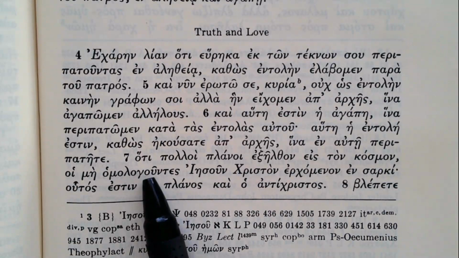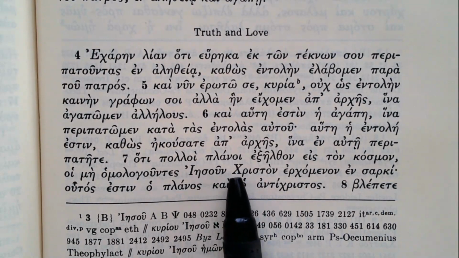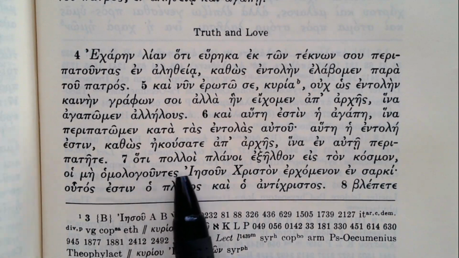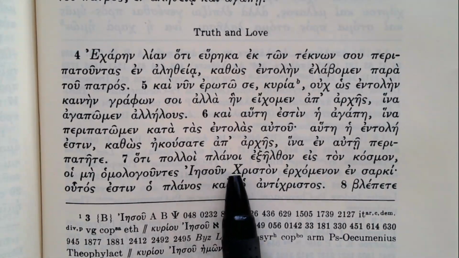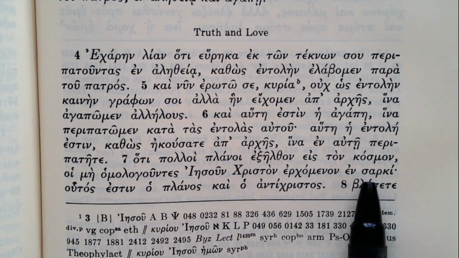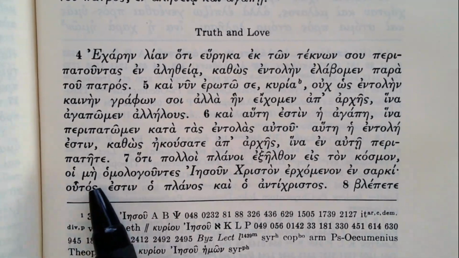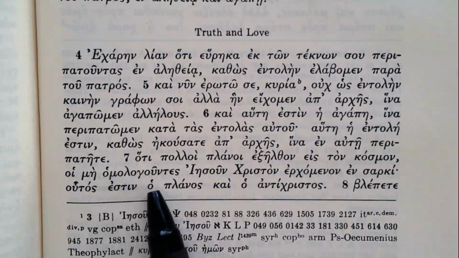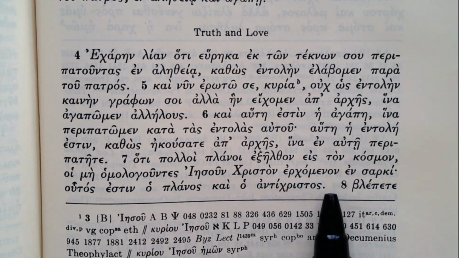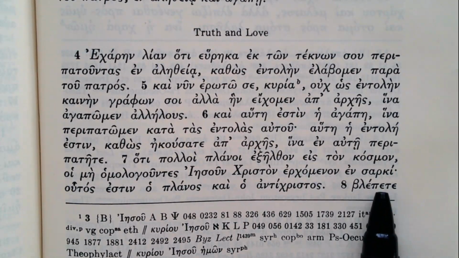Hoti, because polloi planoi, planos is an adjective meaning deceptive, but being used here as a noun, and so deceivers. It's connected with planao, to cause to wander. So many deceivers have come out into the world, those not agreeing or confessing, from homologeo, that Jesus the Messiah is erchomenon, is coming in sarki, in the flesh.